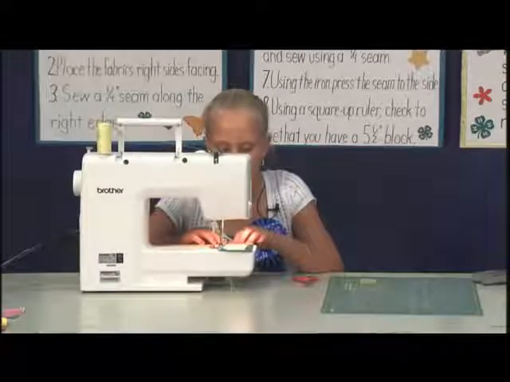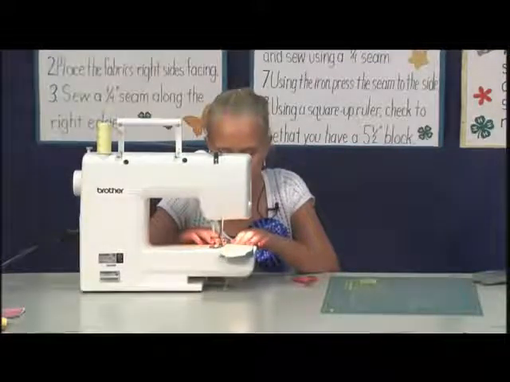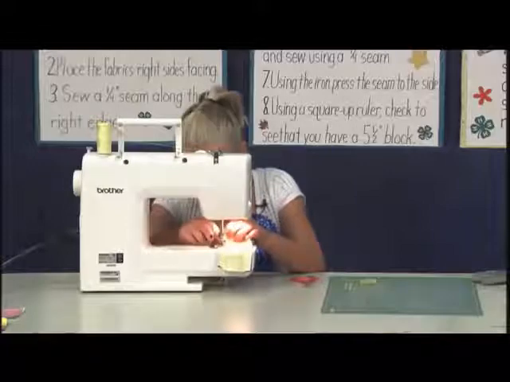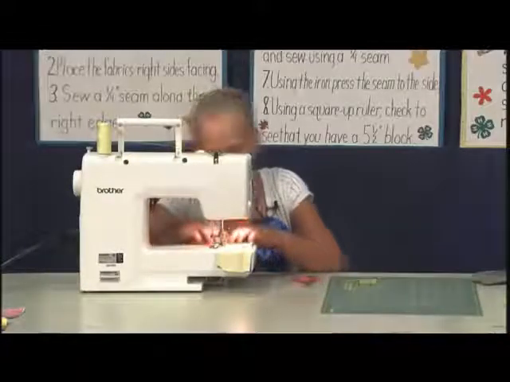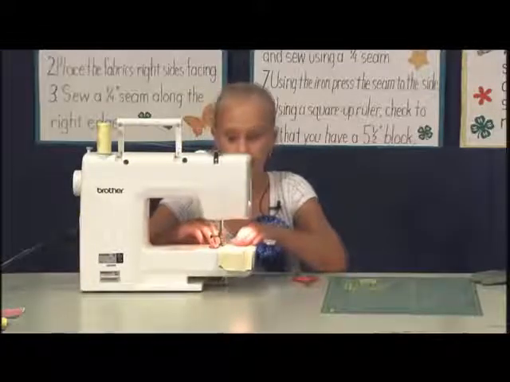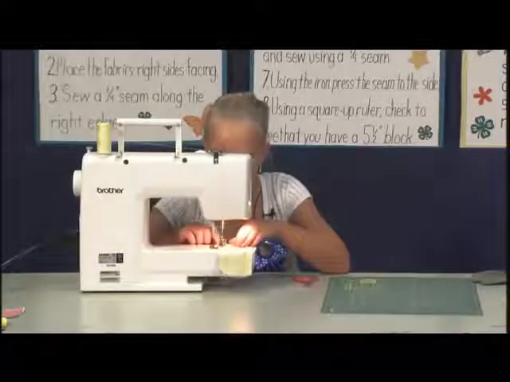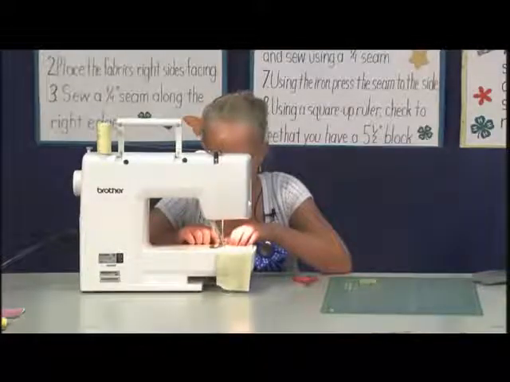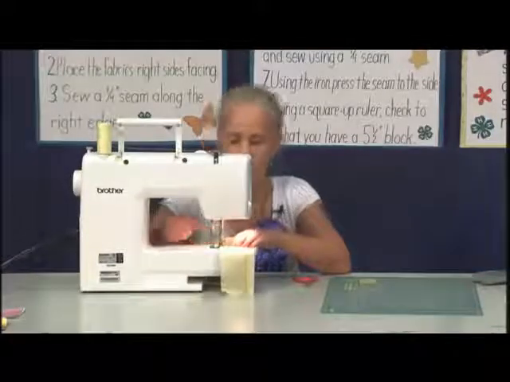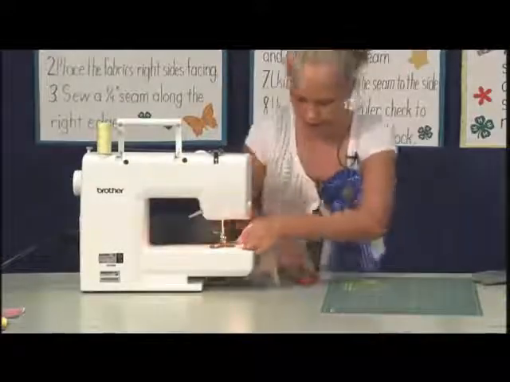Continue sewing until you reach the end of the strip set. And again, stop and check and make sure everything is still lined up. Then continue your sewing. Raise the pressure foot and cut the thread.